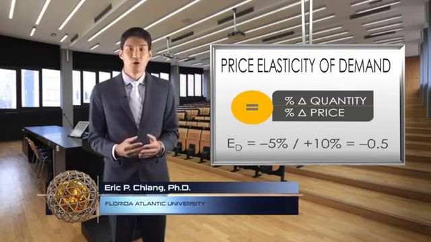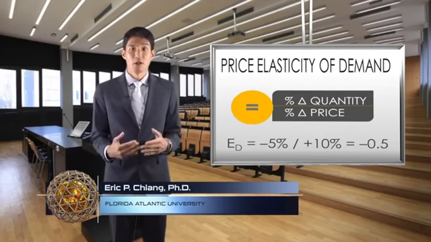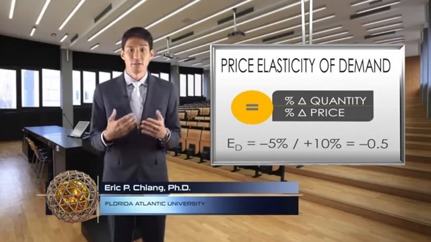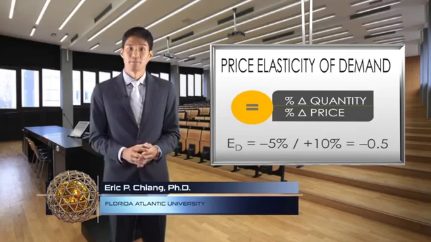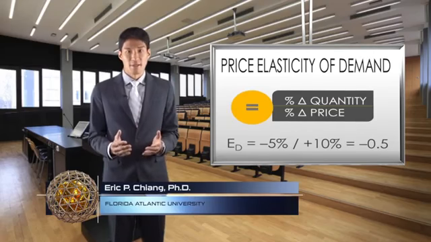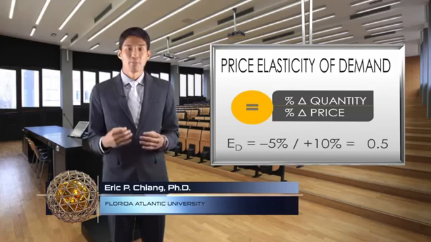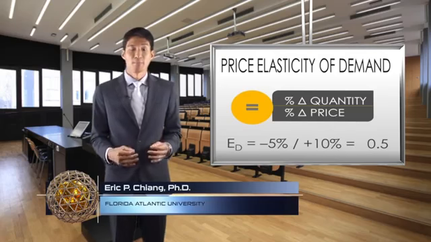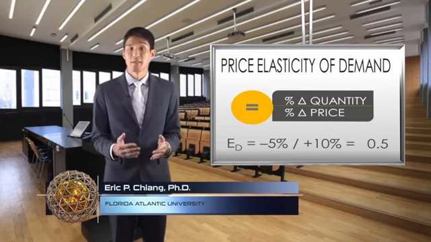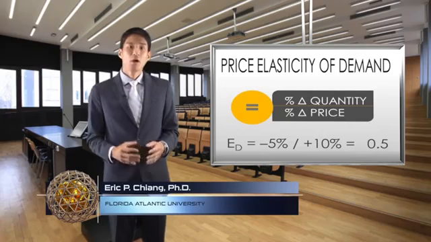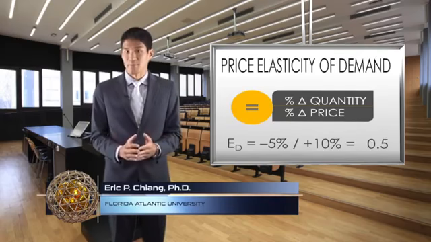This calculation will always be negative because the law of demand insists that quantity falls as price increases and vice versa. Yet, to simplify things, economists usually drop the negative sign and report the price elasticity of demand as a positive number, in this case, 0.5. What does this number mean?